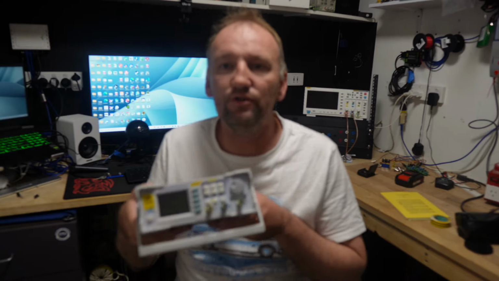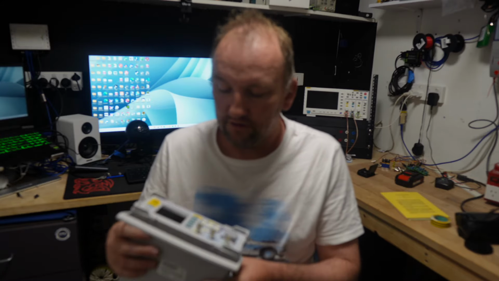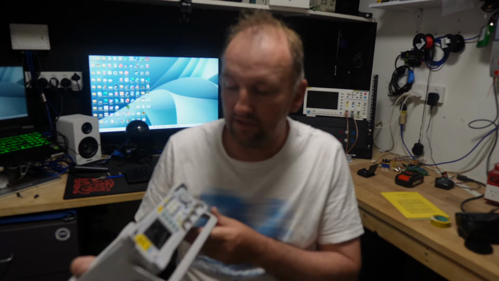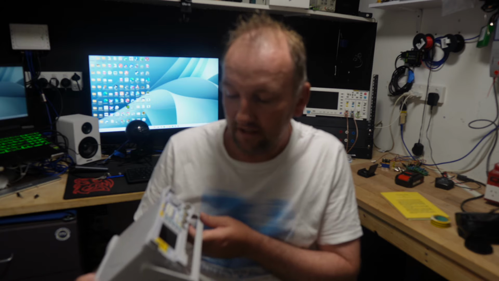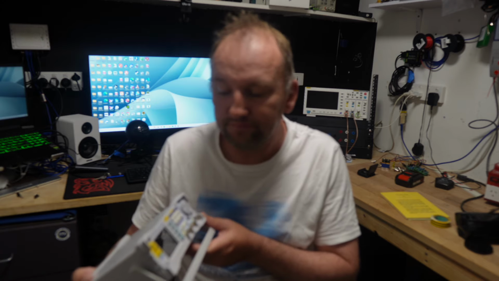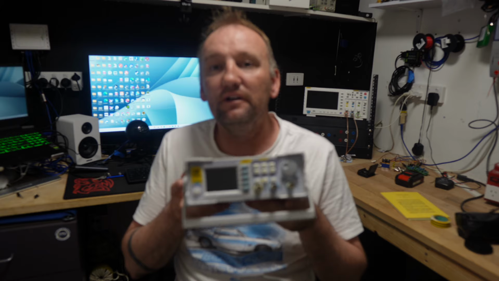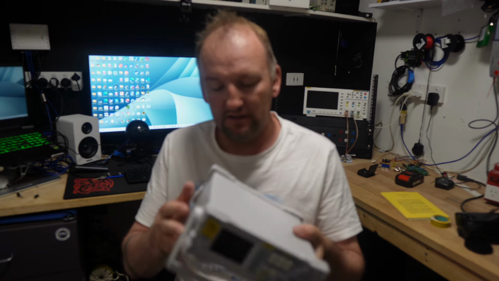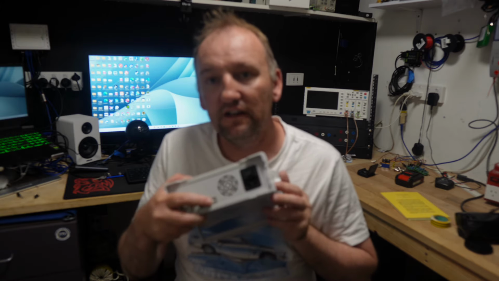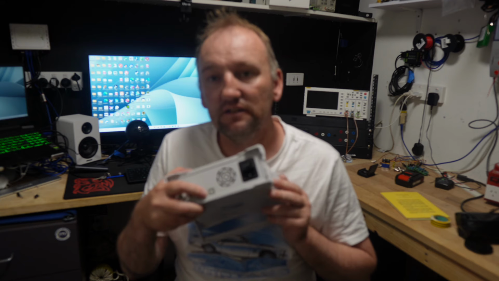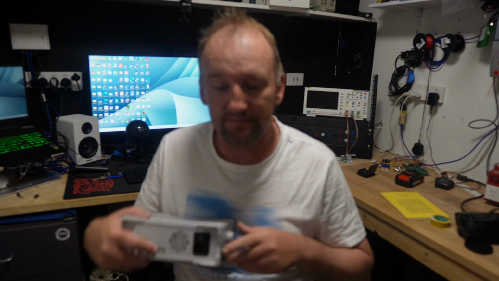If you have, or you're looking to buy a 2-channel function generator like this one, this is a Control FY6900. It can be remote controlled via USB at the back. So if that's something you're interested in checking out, stick around and watch this video.